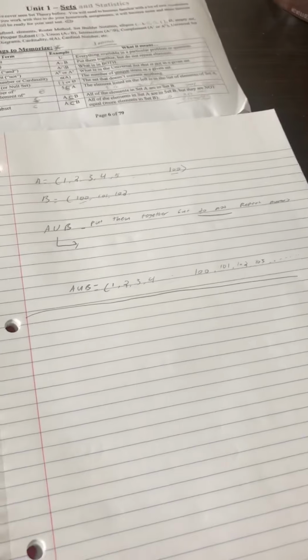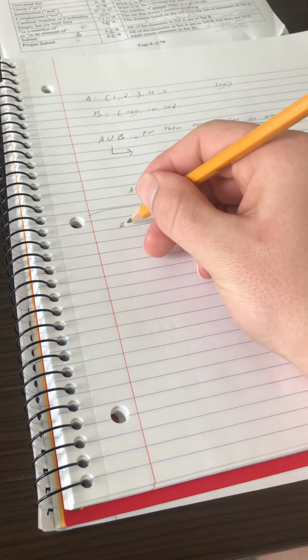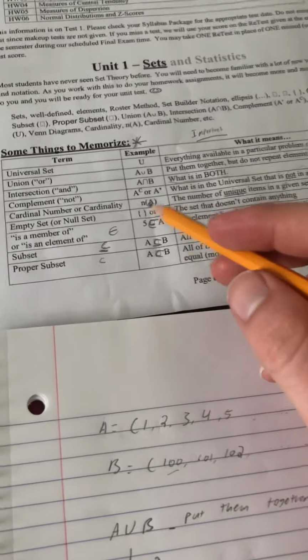Let's go ahead and move on to the next problem. We have A intersection B. What is this asking? Let's check out our answer sheet. This one is asking what numbers are in both.